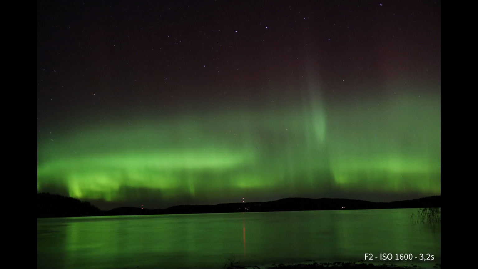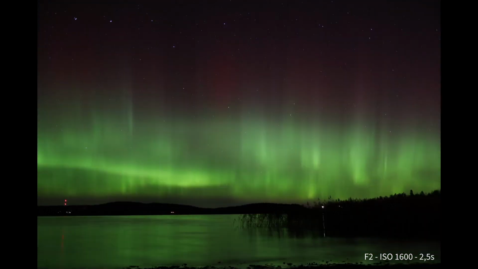ISO 1600 and 3.2 seconds. Very nice. Could perhaps be a little bit brighter though. Same situation, ISO 1600, 2.5 seconds.